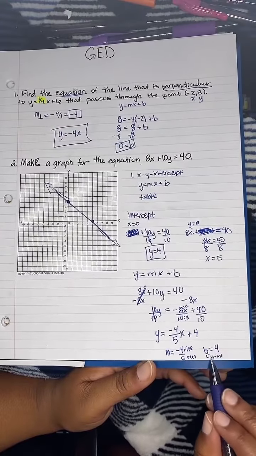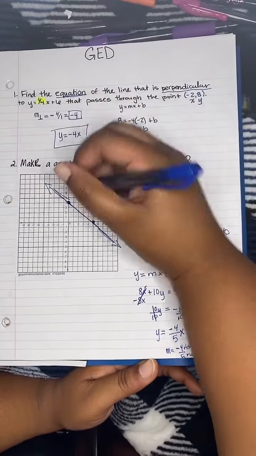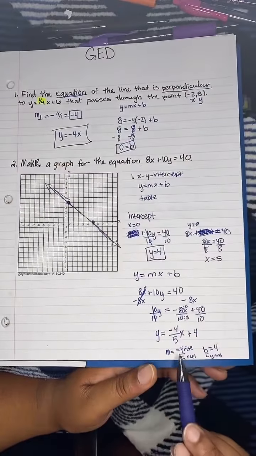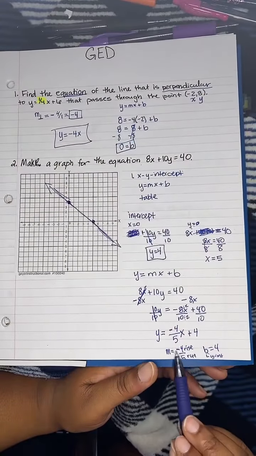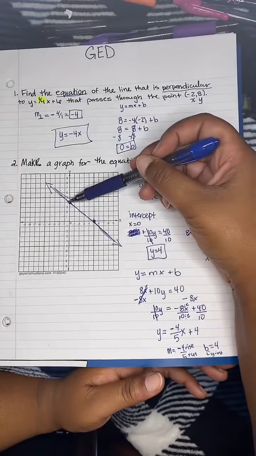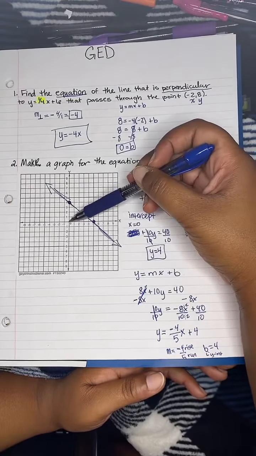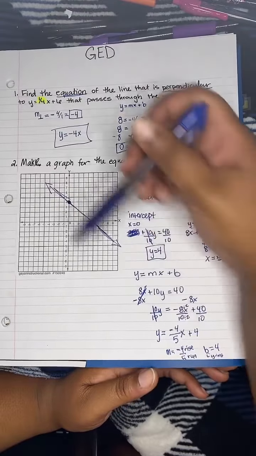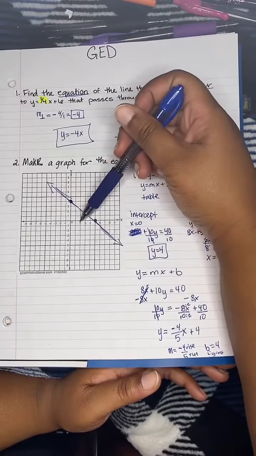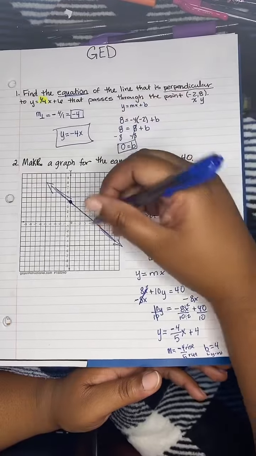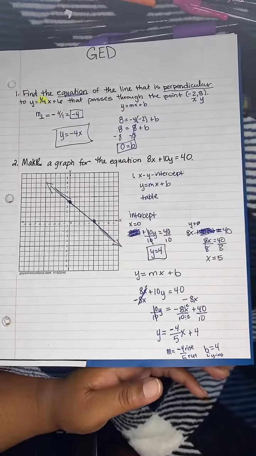So let's go back here. I'm starting at 4 on my y. What does my slope tell me? It says drop 4. I'm dropping 4: 1, 2, 3, 4. And this tells me I'm running a positive 5: 1, 2, 3, 4, 5. Boom. Right on. We know that's correct.